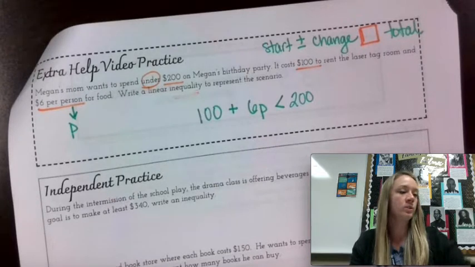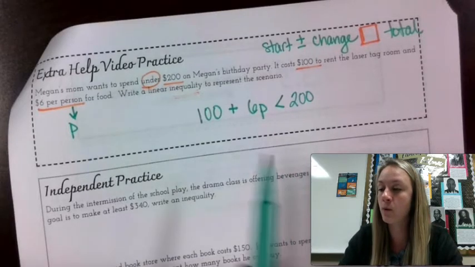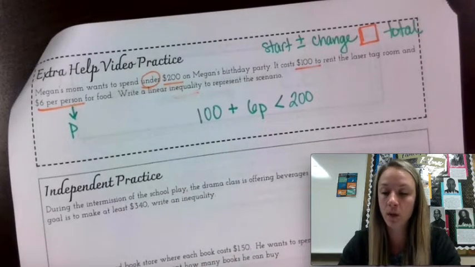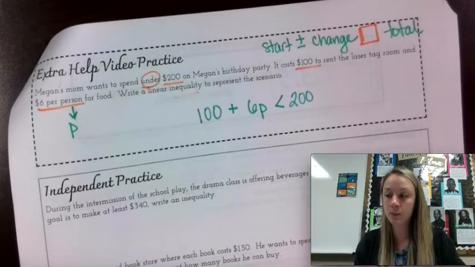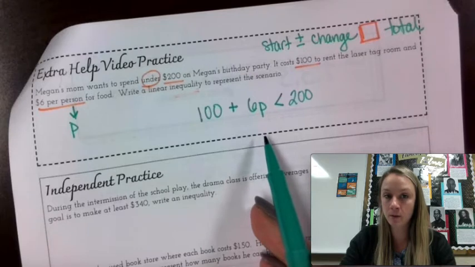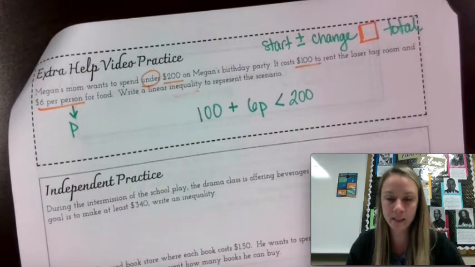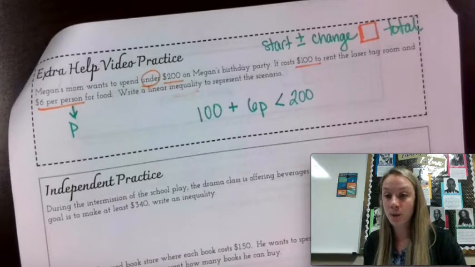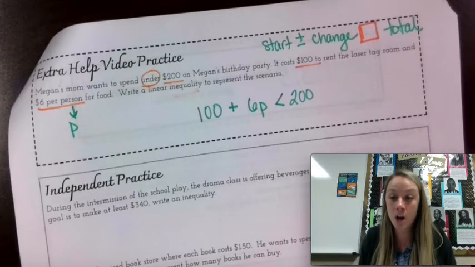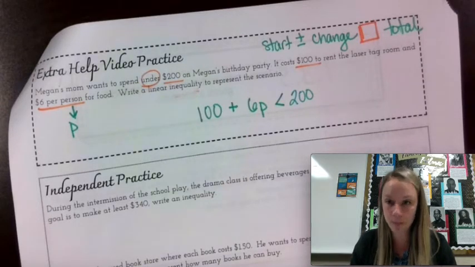But I do want to just solve it real quick, which kind of gets into the 3.0 level. But if I go to solve this, I want to subtract 100 from both sides, and then I'm going to divide both sides by 6. What you end up getting is a decimal, which is 16.6 repeating. So the number of people is less than 16.6. Well, you can't invite 0.6 of a person. And if you round up to 17, that wouldn't work because you'd be over your budget, and you want to stay under $200. And so you would have to say she could invite 16 people.